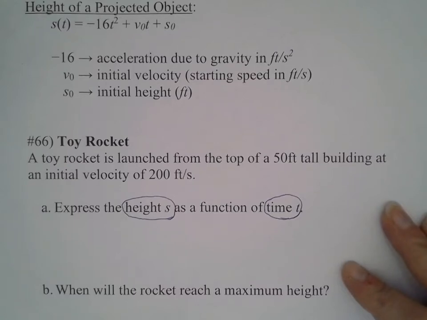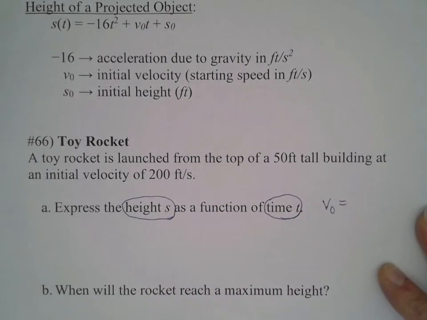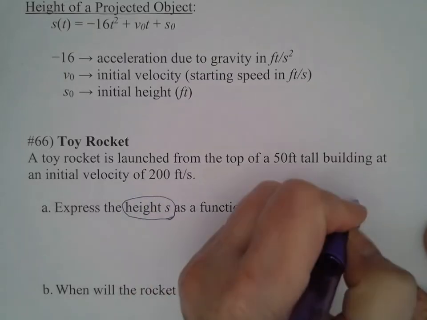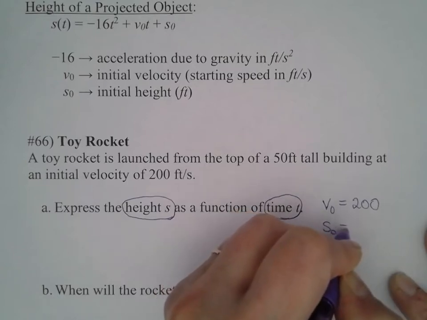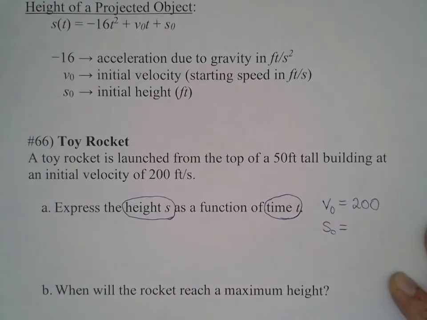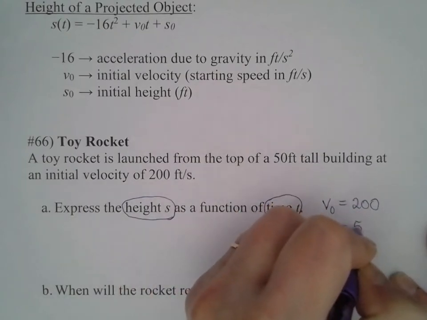Okay, did you pick up on the things that we need? We have the acceleration due to gravity, so we have a. The v0 would be what? 200 feet per second. And the S0, or the starting height, would be this 50-foot tall building.